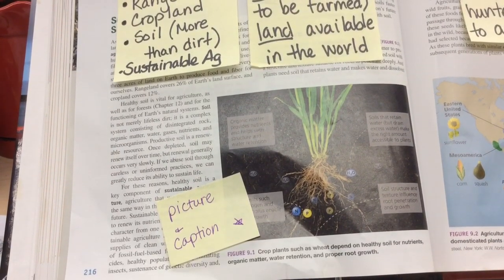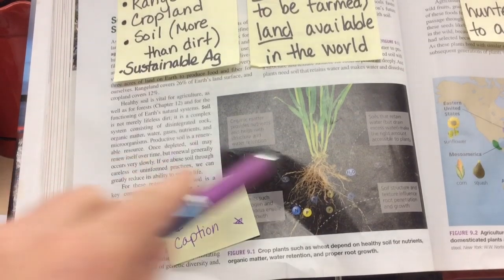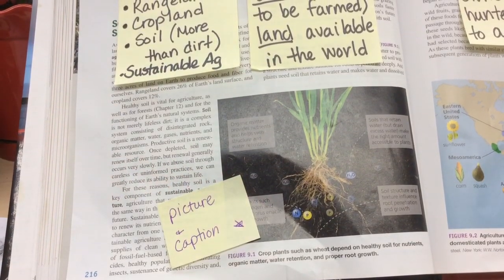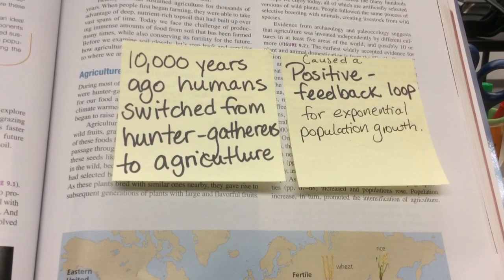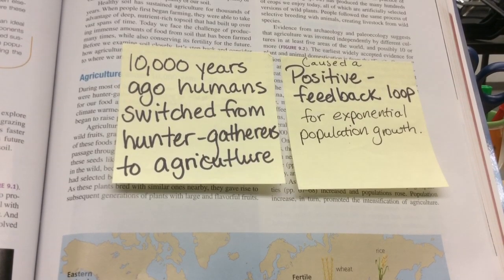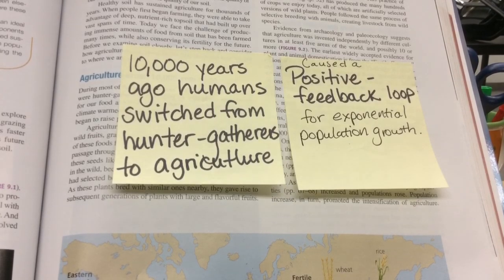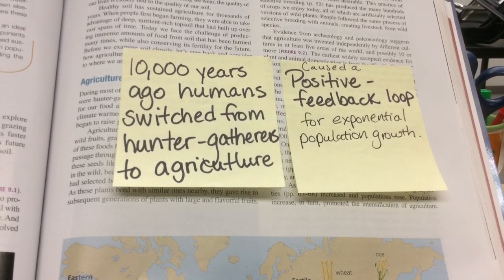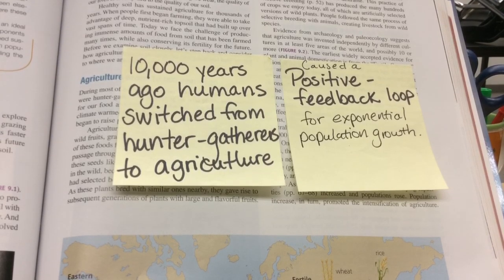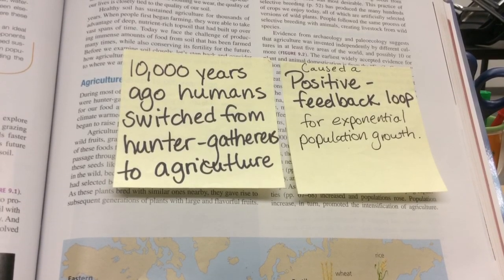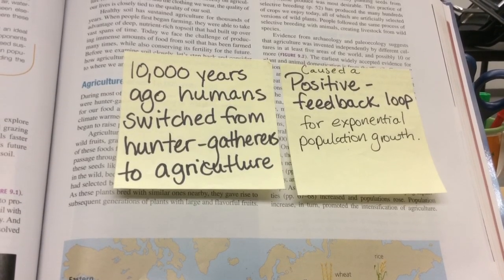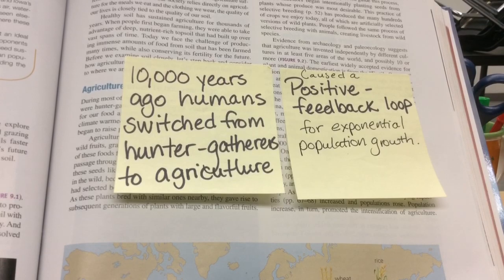Know this picture and caption about the nutrients needed for healthy soil, N, P, and K. On the next page, 217, 10,000 years ago, humans switched from being hunter-gatherers to agriculture. So when you're a hunter-gatherer, you have to carry your children from place to place, and so you have to space them apart. But when you live in a house or a shack or a hut back in the early days, and you farm the land, you can have a lot of children, which in turn have a lot of children, which in turn have a lot of children. And so this is a positive feedback loop for exponential population growth.